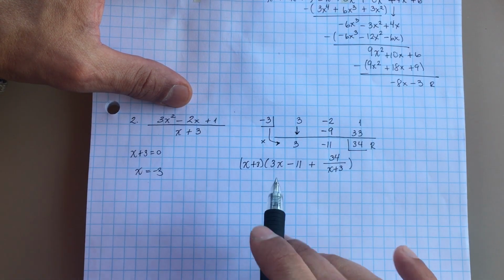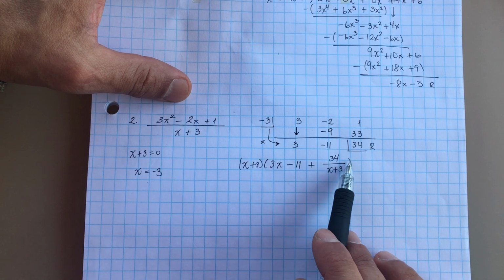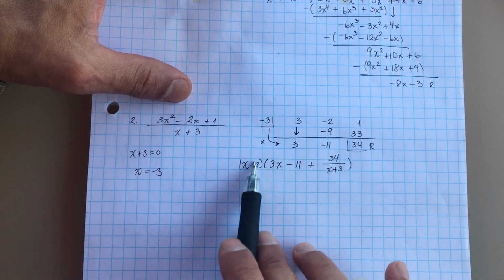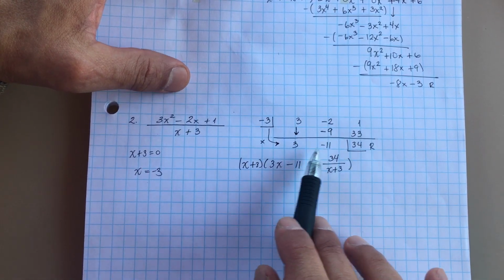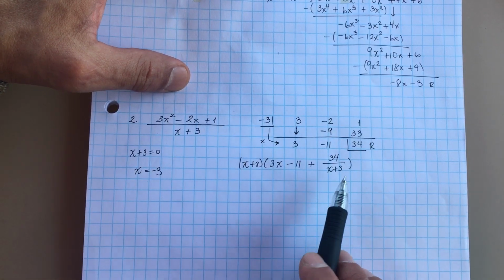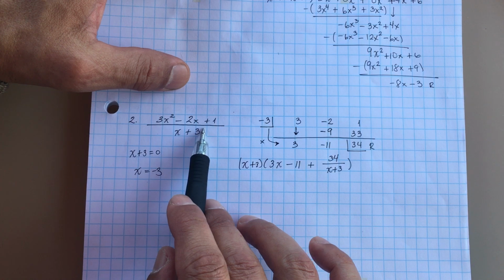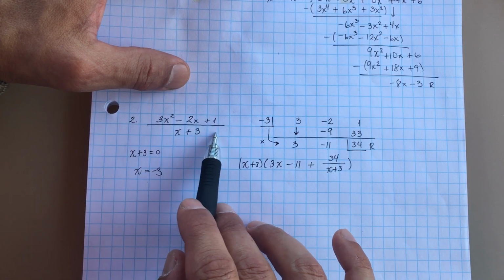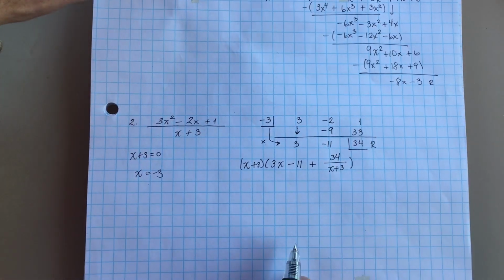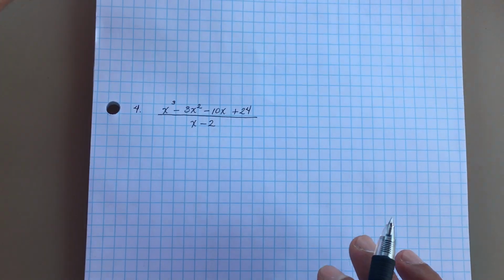So if you do long division, you would get this answer. But this is a lot more efficient, a lot quicker. And remember, you can only do it when it's a linear factor or a binomial. Let's go ahead and do a couple more examples just to give you an idea for these.